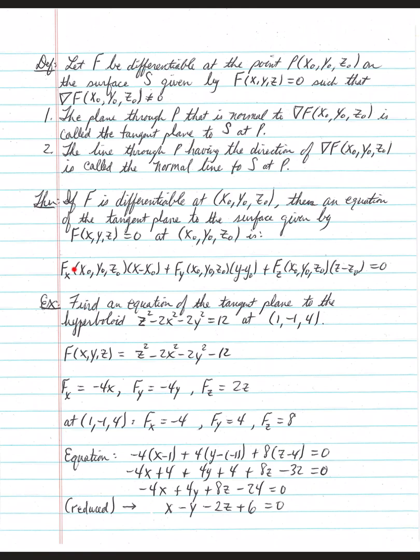So you have -4 times x minus 1 plus 4 times y minus -1 plus 8 times z minus 4 equals 0. Distributing, you get -4x plus 4. Inside here's a plus sign, so it's 4y plus 4, 8z minus 32. Collecting all your variable terms and then combining the constants, you get a -24.